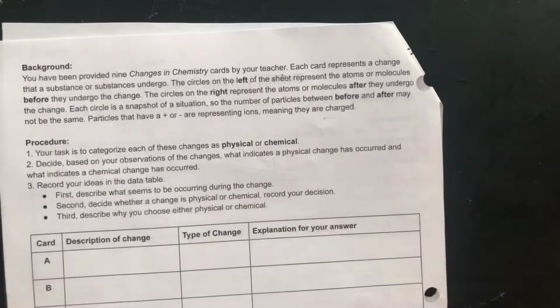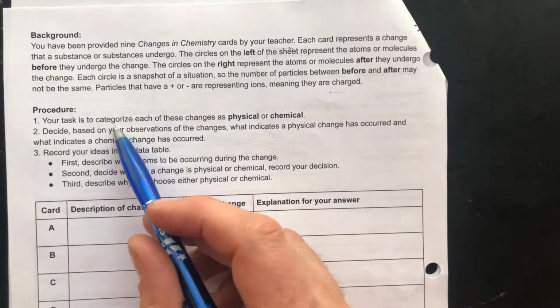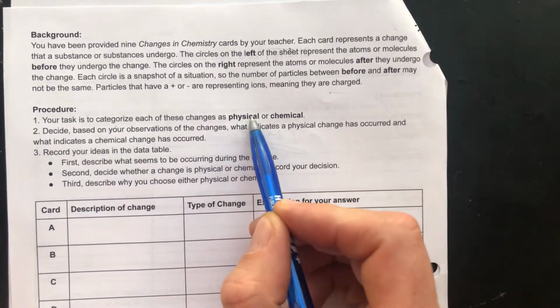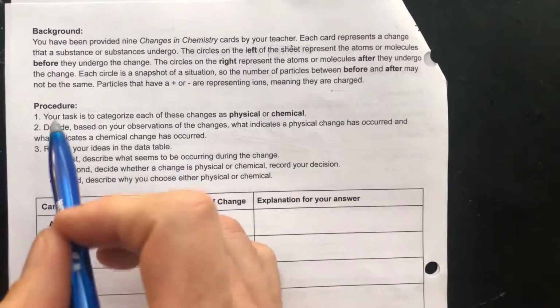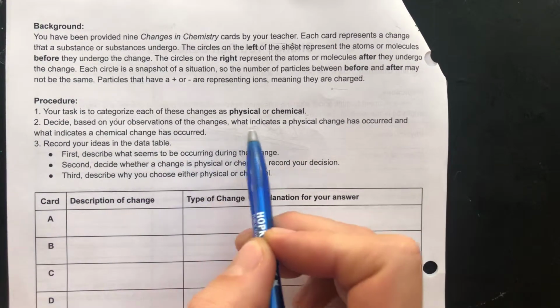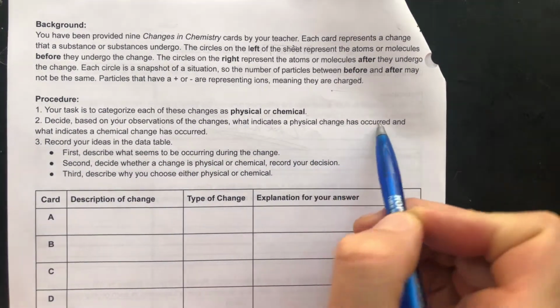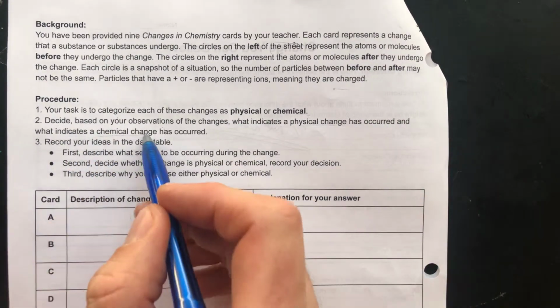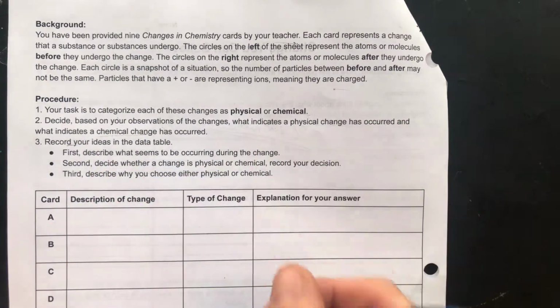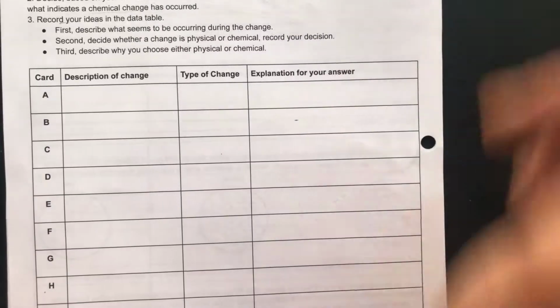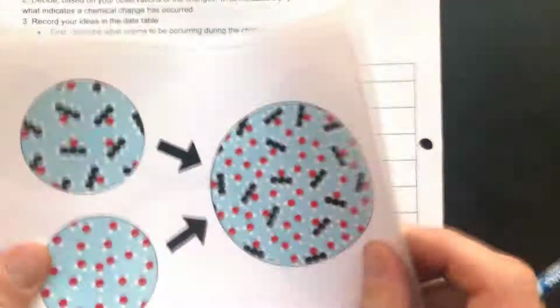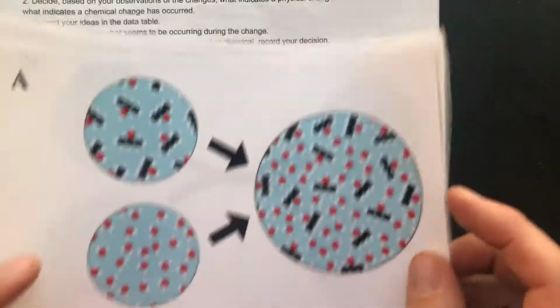So here's your procedure. Your task will be to categorize each of these changes as either physical change or chemical change, and then you'll decide, based on your observations of the changes, what indicates a physical change has occurred and what indicates a chemical change has occurred. I want you to record your ideas on this table as you go. Here's the best way to do this. You'll start at your table and you'll discuss each card as a group. Don't just pass them out to individuals, but discuss as a group.